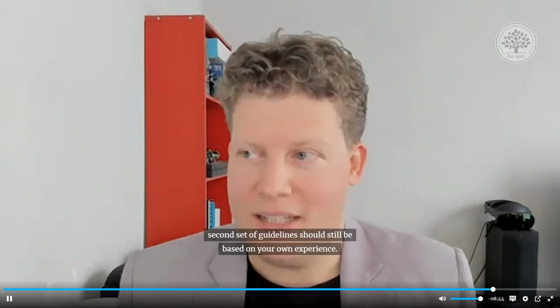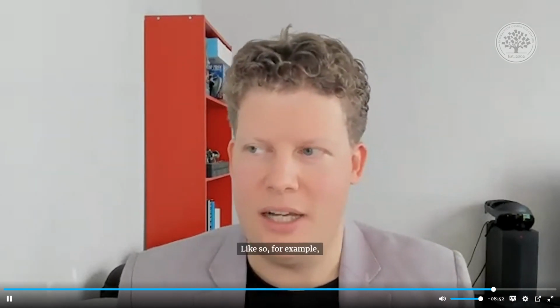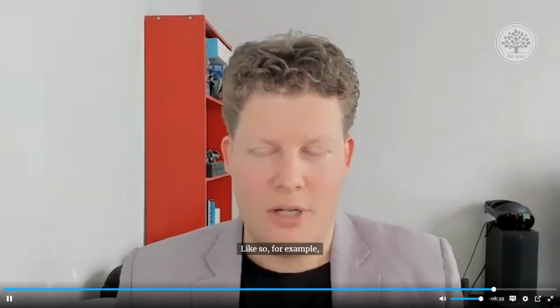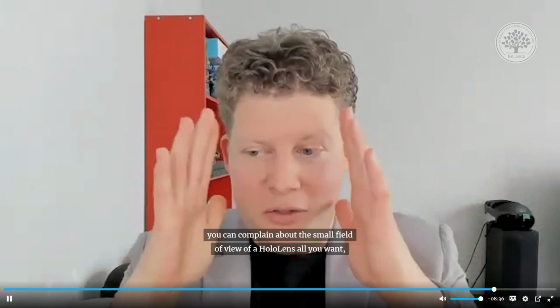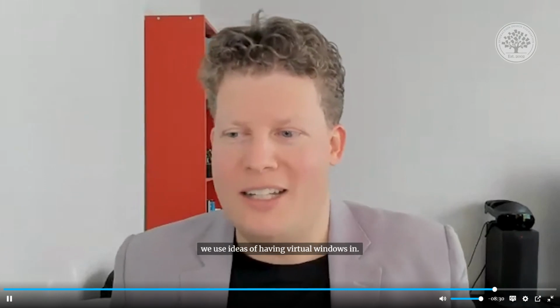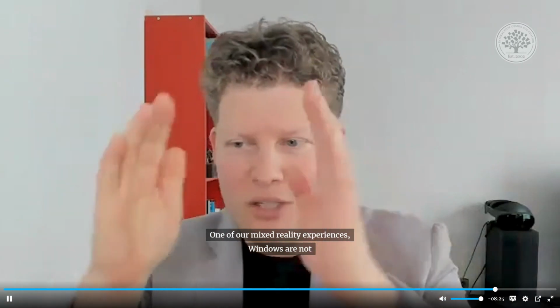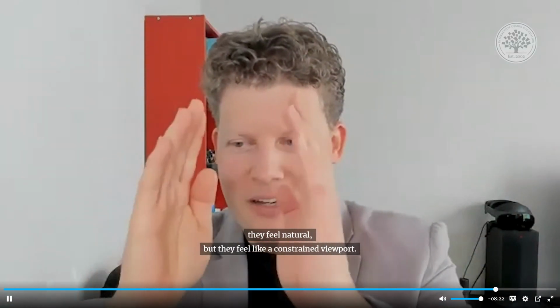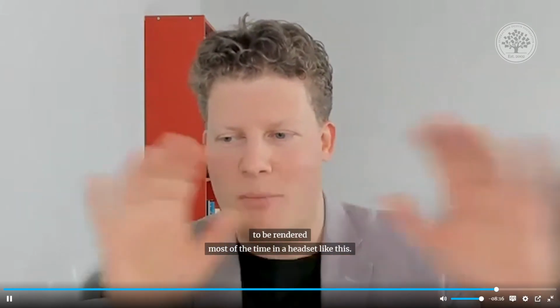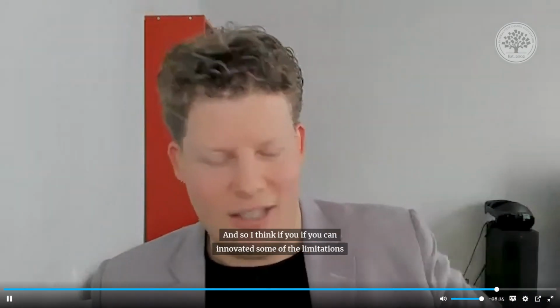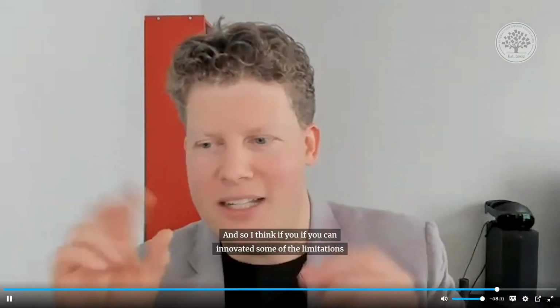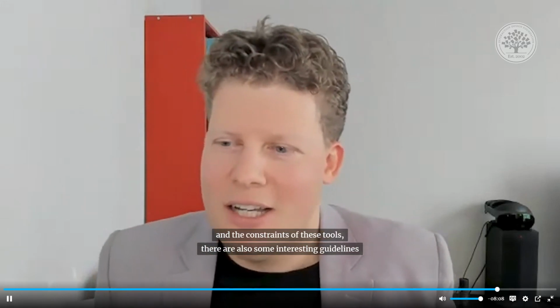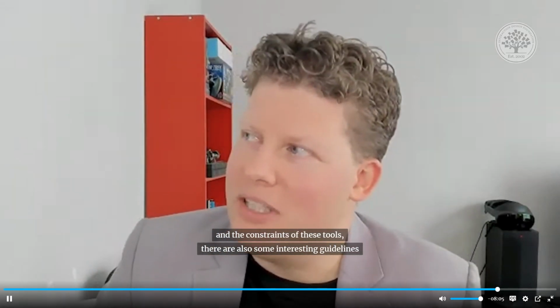And then I think the second set of guidelines should still be based on your own experience. So for example, you can complain about the small field of view of a HoloLens all you want, but there are techniques. For example, we used ideas of having virtual windows in one of our mixed reality experiences. Windows feel natural, but they feel like a constrained viewport, and they are just small enough to be rendered most of the time in a headset like this. And so I think if you can innovate around some of the limitations and the constraints of these tools, there are also some interesting guidelines there.